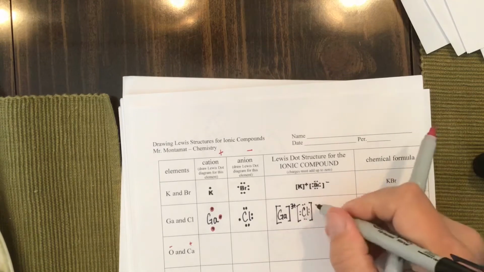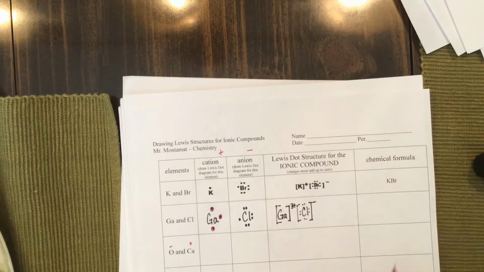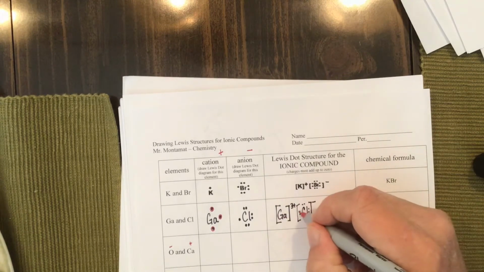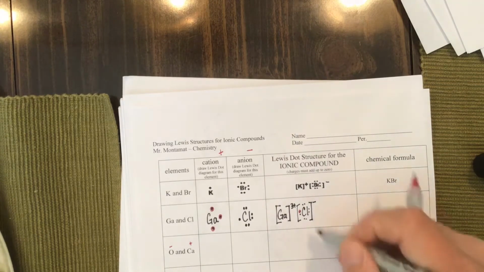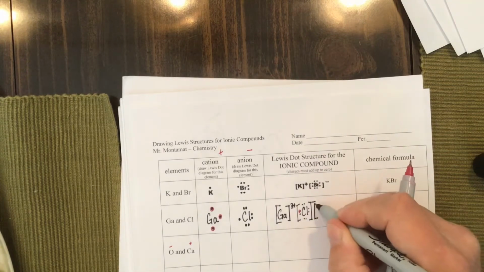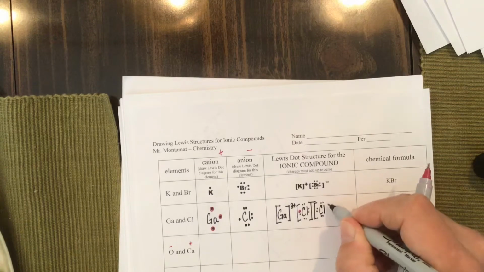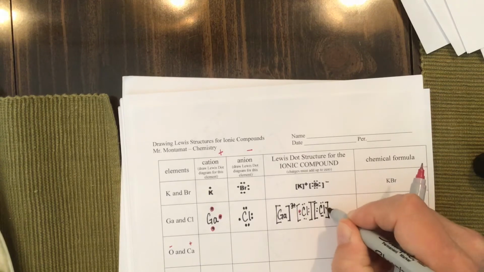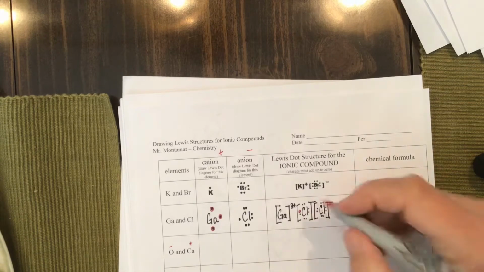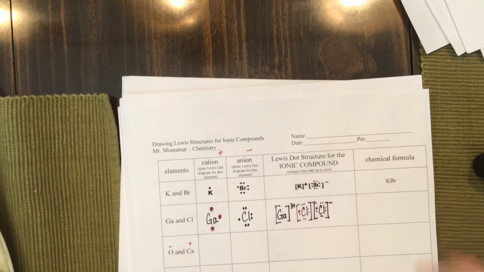So your nonmetals are going to have 8 electrons around them. But this one, that one came from gallium. And then we have 3 of them, right? And that one came from gallium.